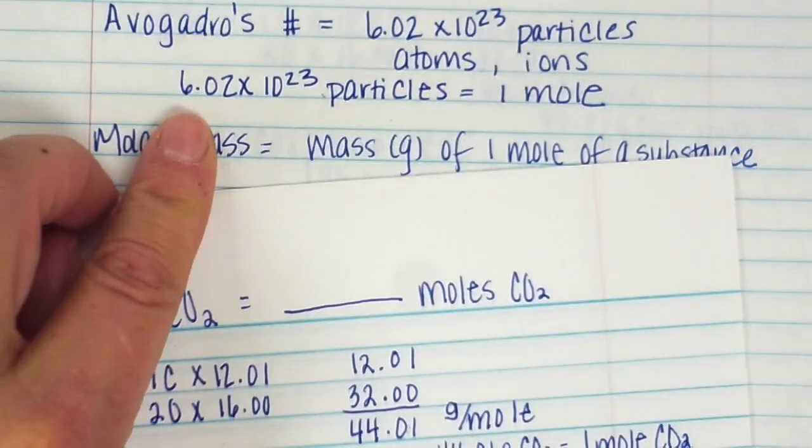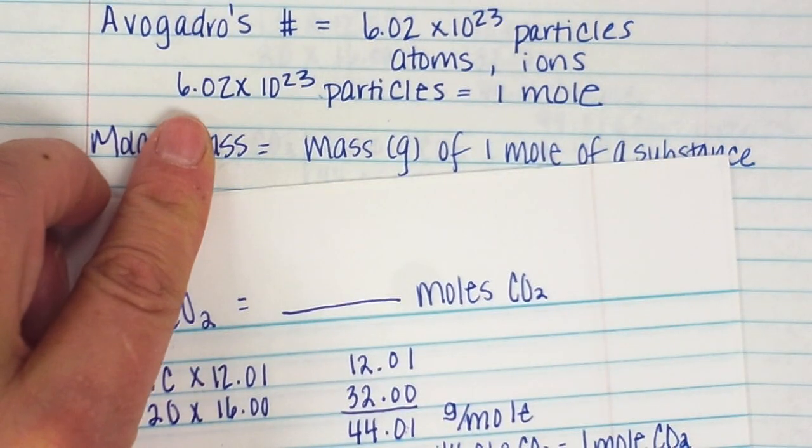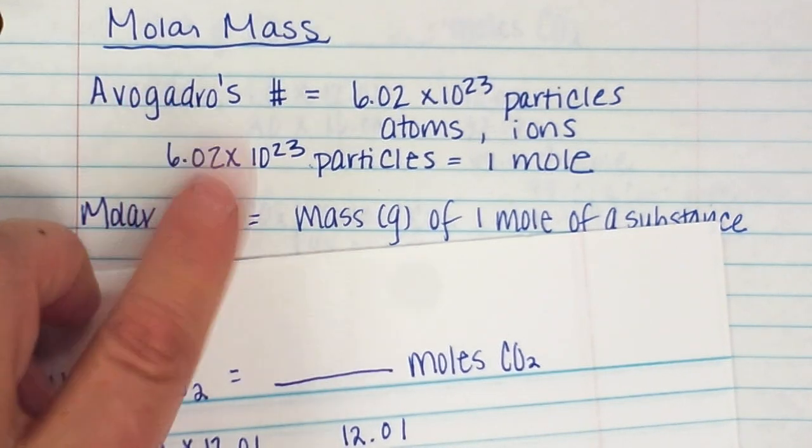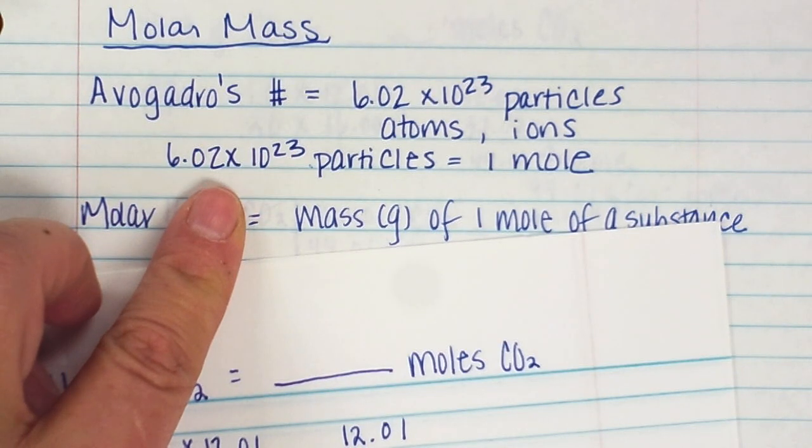So this is almost 0.4 times this number. It's like a dozen, so this is like 0.4 times a dozen. We don't need the number of particles. I just want you to know it's like 0.4 times a dozen.